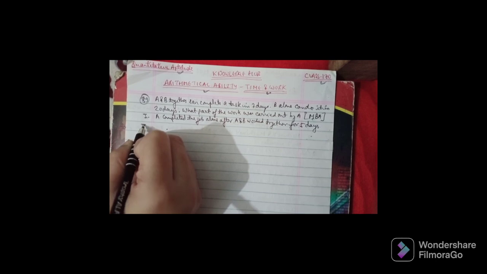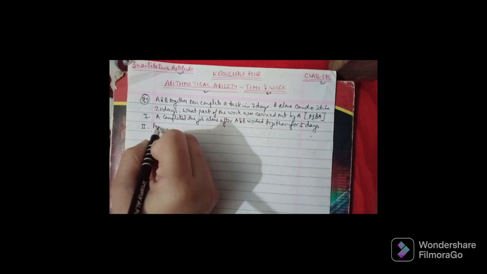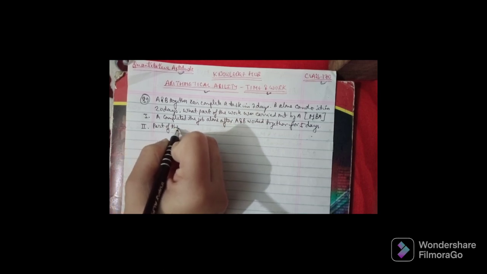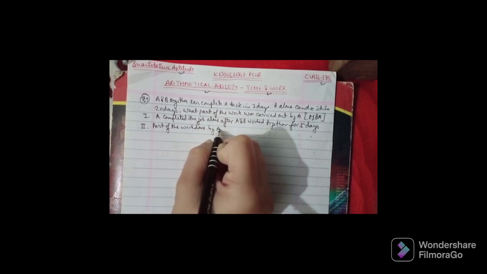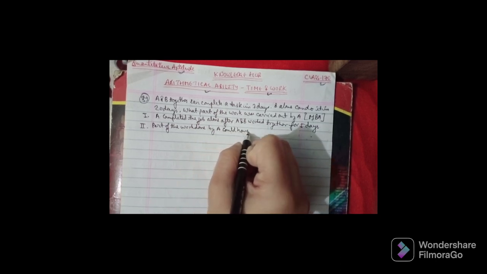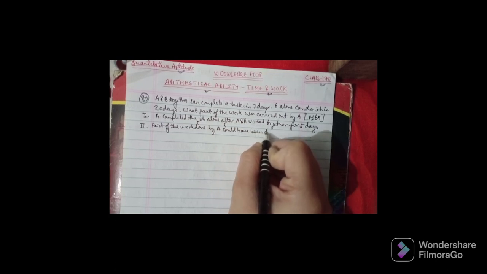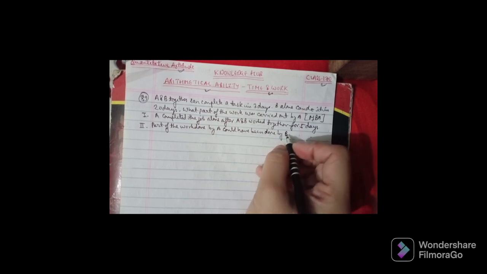The second statement is: part of the work done by A could have been done by B and C together in 6 days.